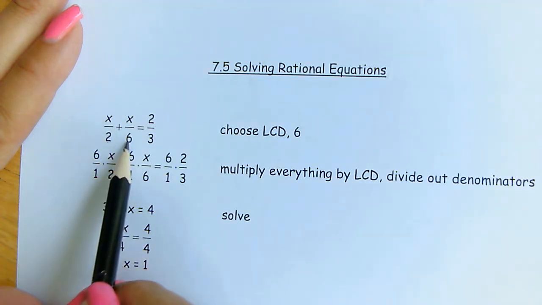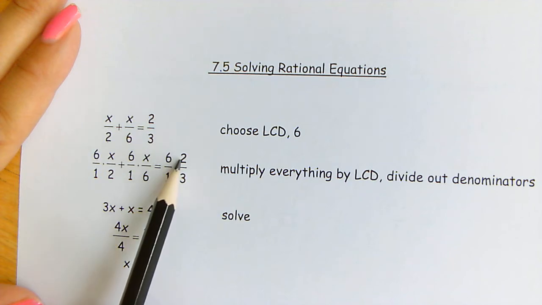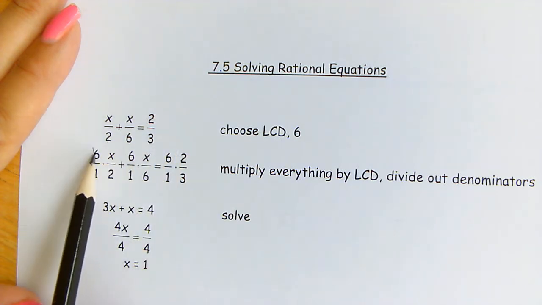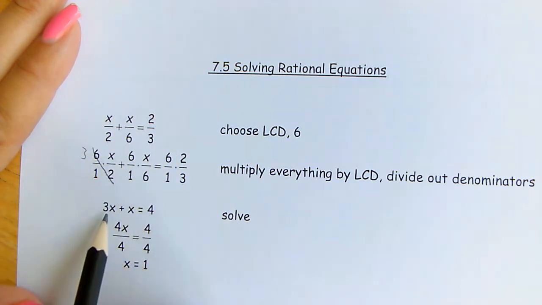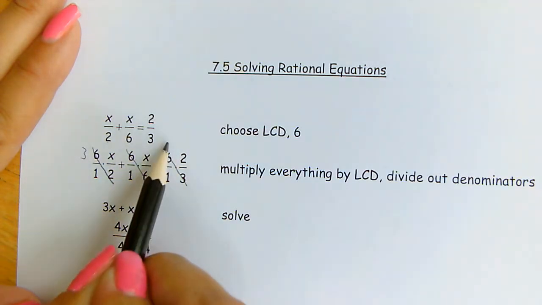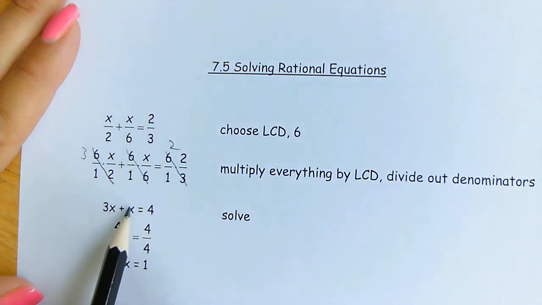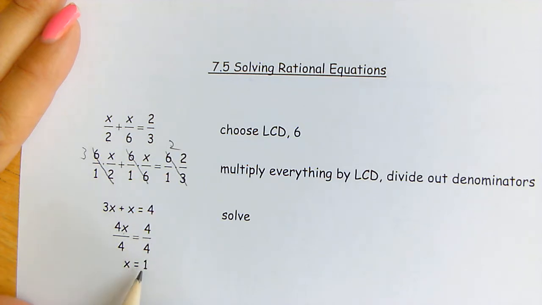So 6 is the lowest common denominator, so if I multiply everything, all three pieces by 6, 6 divided by 2 is 3, 3x. 6 divided by 6 is 1, 1x. 6 divided by 3 is 2, 2 times 2 is 4. Then we solve. Combine my like terms, divide by what's in front of the variable, x equals 1.